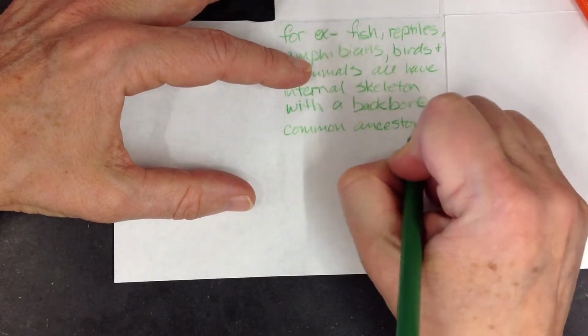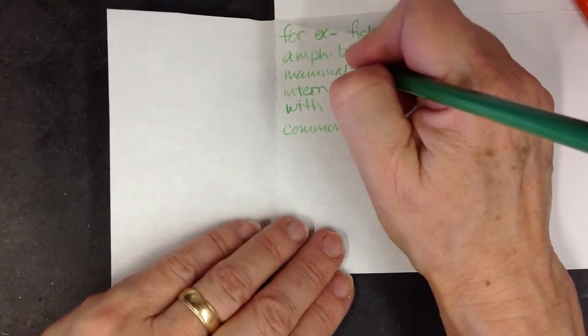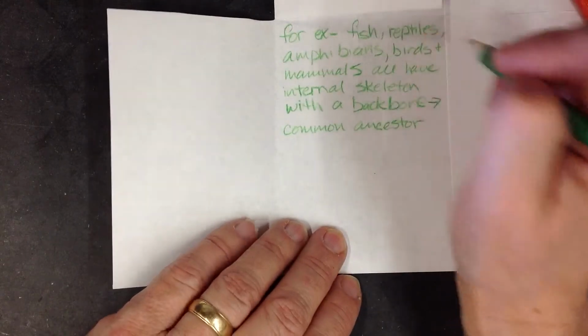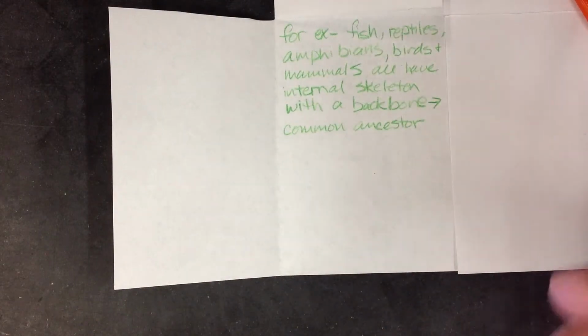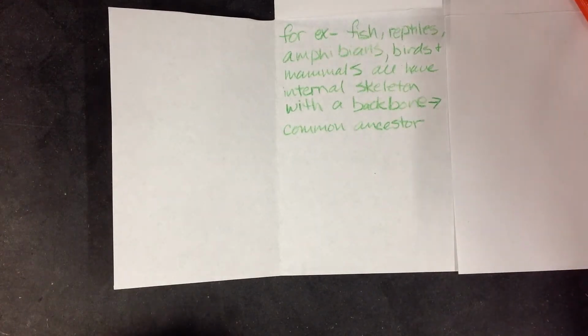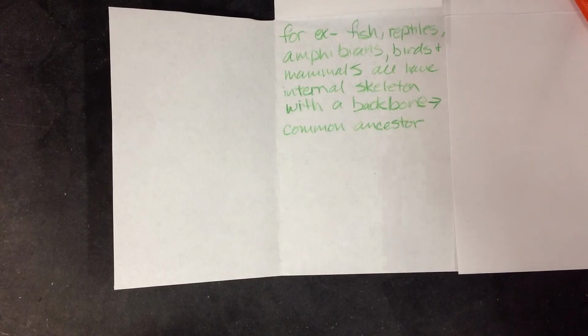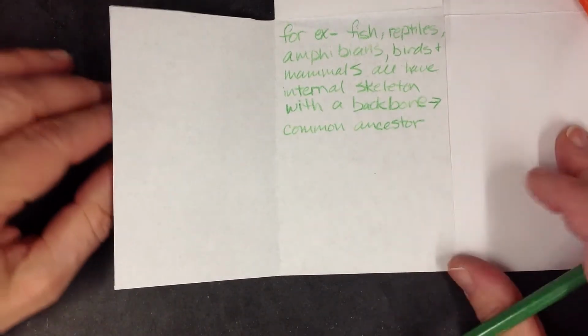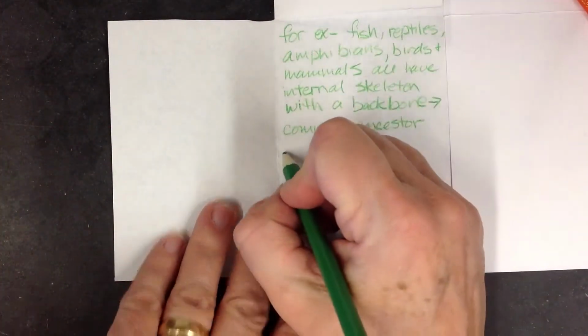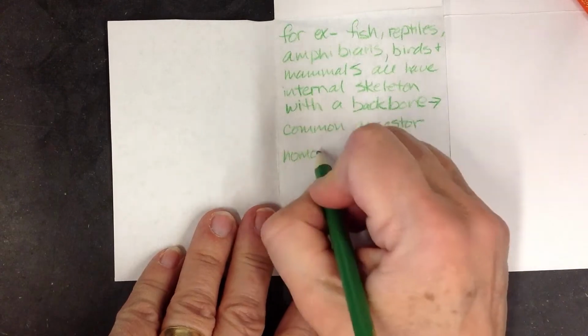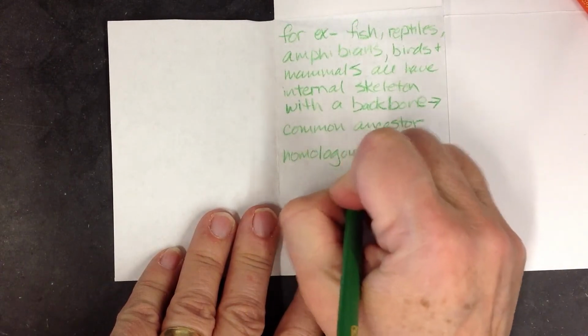So through time, these animals obviously are very different from one another, but yet they all have these similarities with their skeletal system. Well, there must be some kind of a common ancestor passing down these genes through generations of time. Okay, and then let's write down the definition of something called a homologous structure.